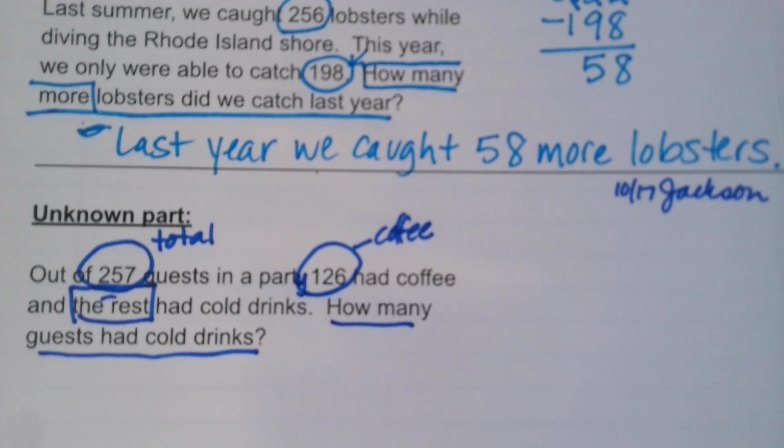Now keep in mind, we have 257 total guests. 126 of them had coffee. So 126 plus whatever the cold drink people are equals what? The coffee drinkers plus the cold drink drinkers equal the total amount of people at the party. Are you with me? So yeah, we need to subtract what?